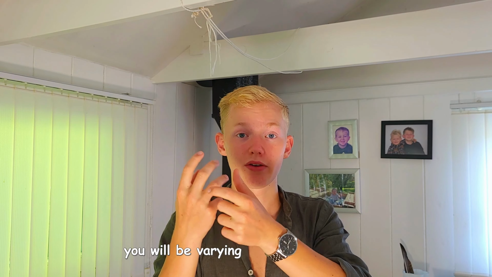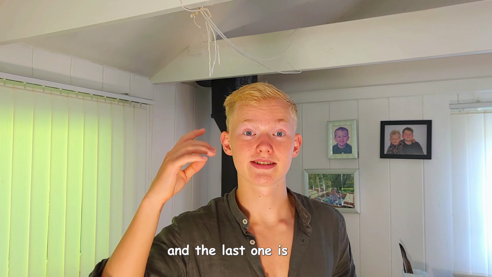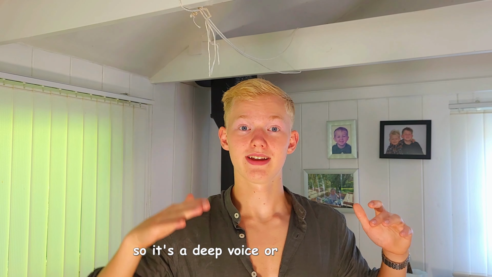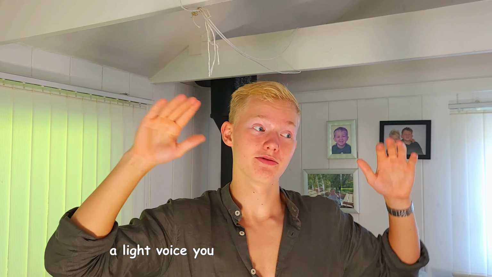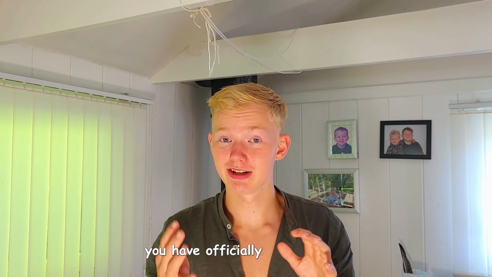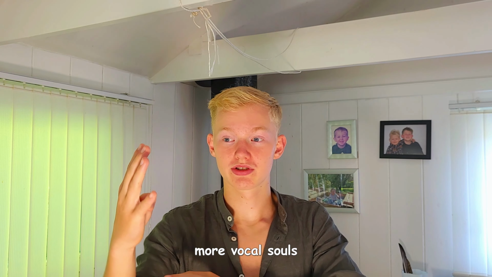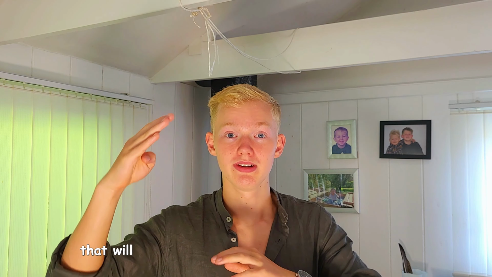The third one is rate. It's speed. So this is how fast you're speaking. You can speak very fast or you can speak very slow. Again, vary with it. And the last one is pitch. So it's a deep voice or a high voice, a light voice. You vary with this again, right? You have officially learned these 4 vocal swords that will literally keep them focused on you forever. So congratulations on that. Let's move on to the next point.